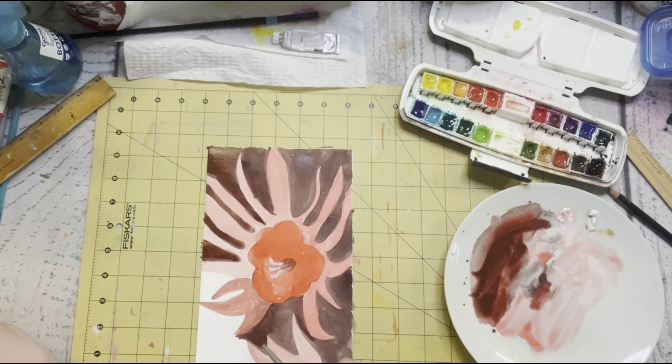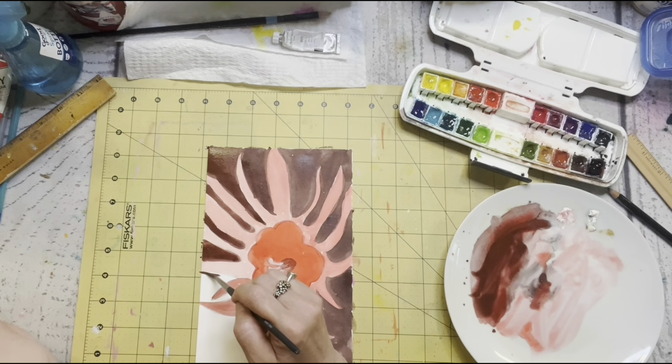Concentrating on values and doing a few simple studies can really help you bring your art practice to the next level.